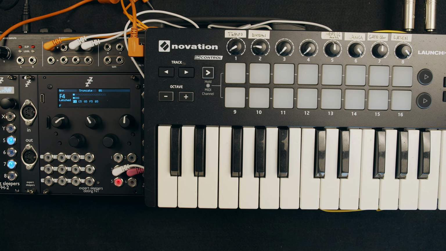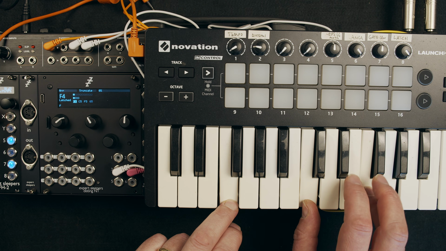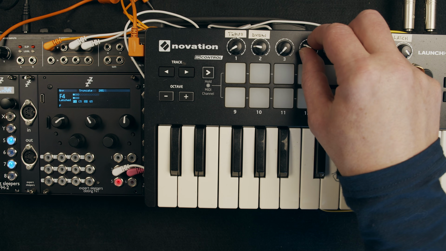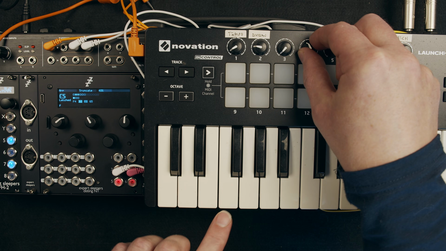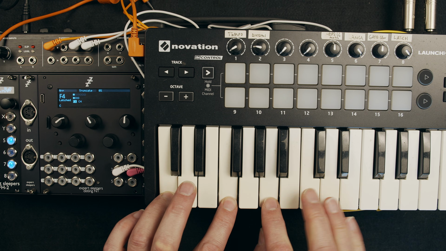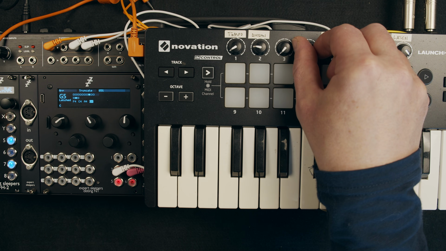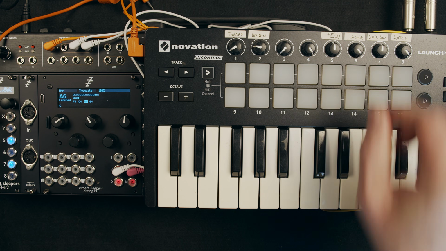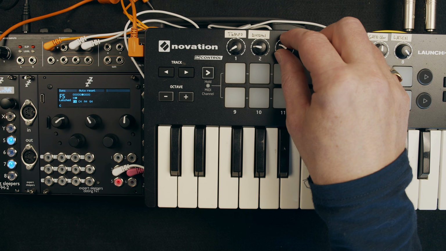So if I just wind that straight back and then play a different pattern, I can reveal that. That's kind of nice. And the other one I haven't touched yet is this one, auto reset.